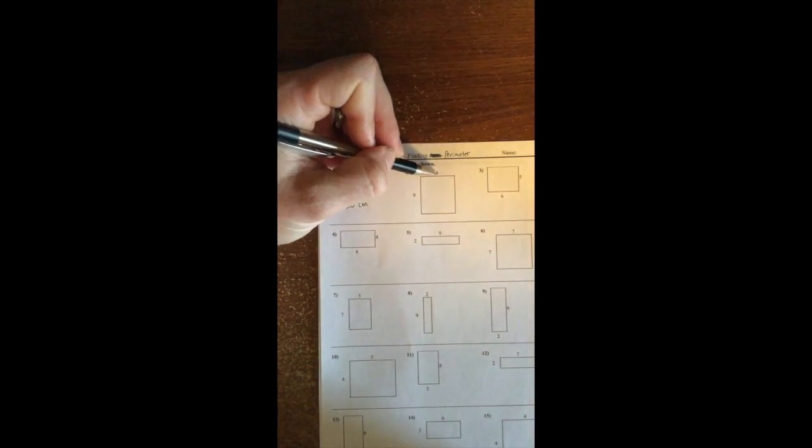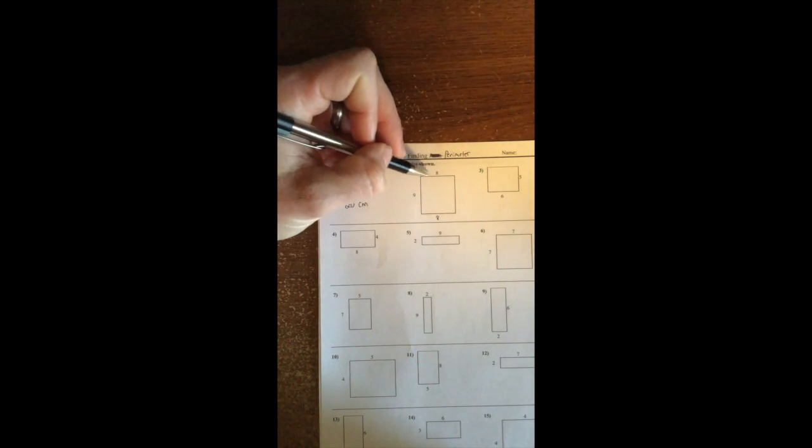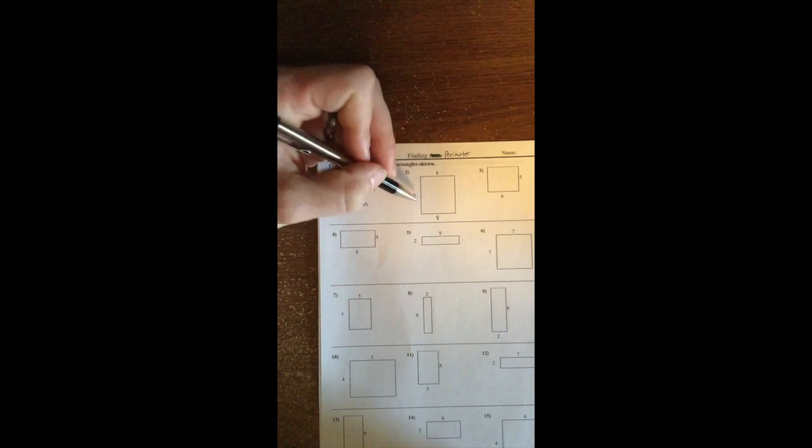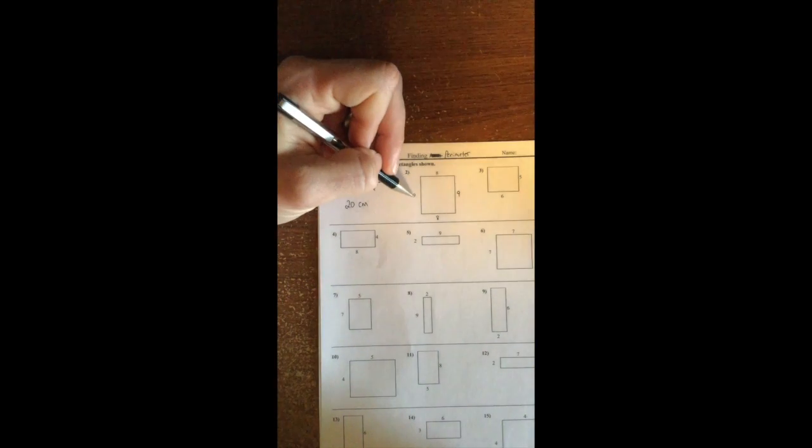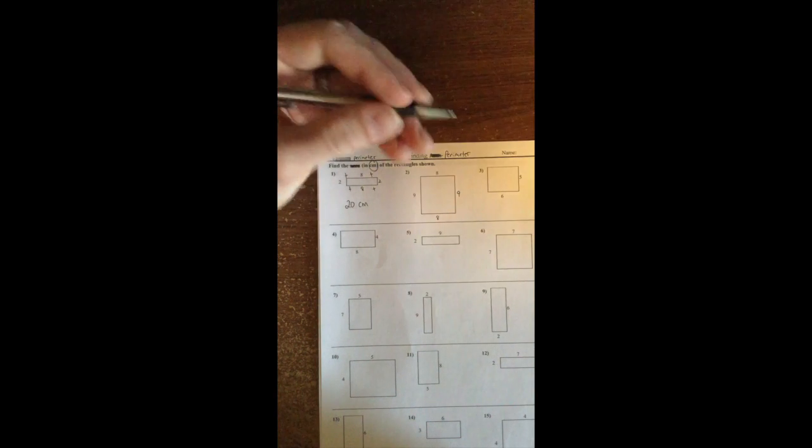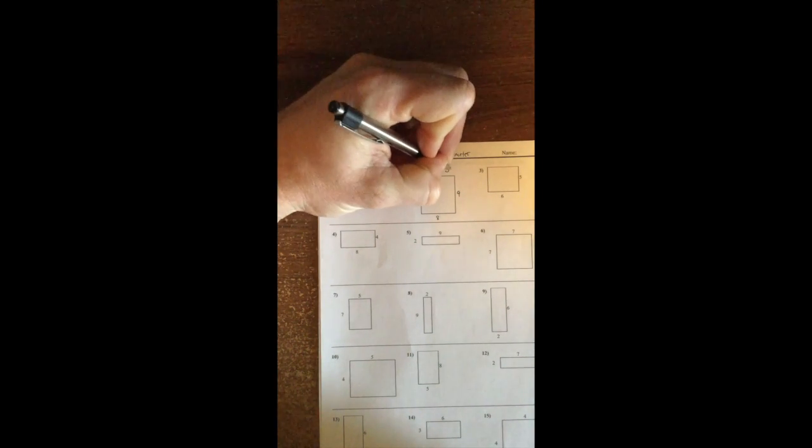Okay, we'll take the same approach for number 2. If this side is 8, then the opposite side, which is parallel and has 90-degree angles, would be 8 as well. If this side is 9, then this side is 9 as well. Okay, here we'll go 9 plus 8 is 17, 8 plus 9 is 17, 17 plus 17 is 34 centimeters.